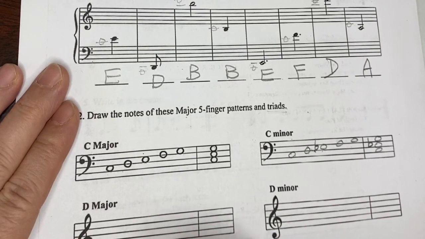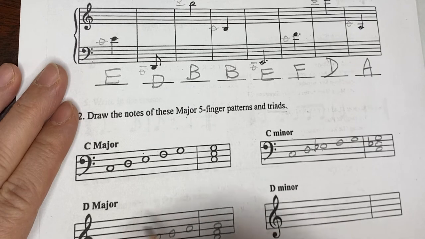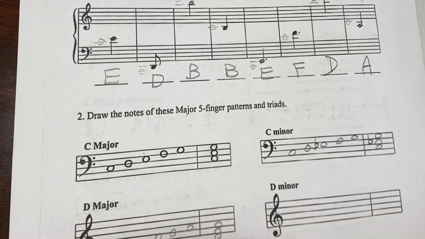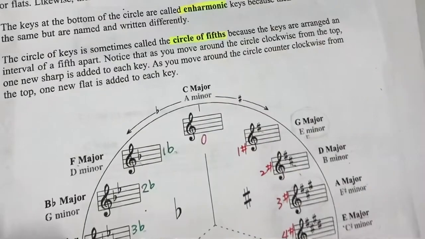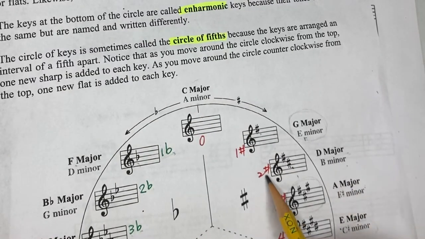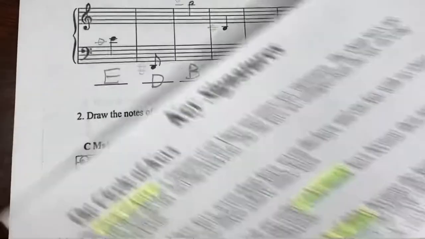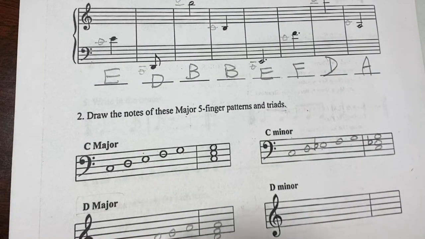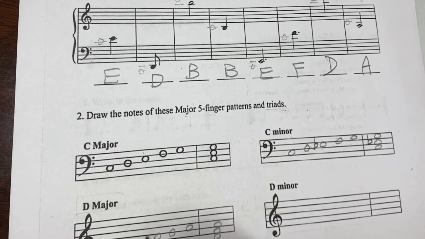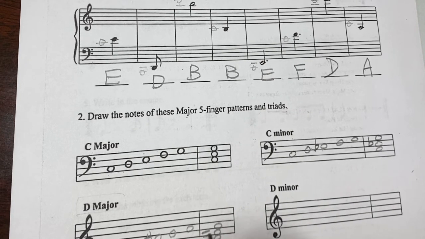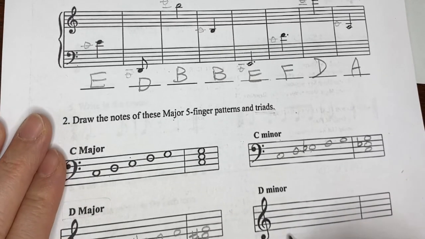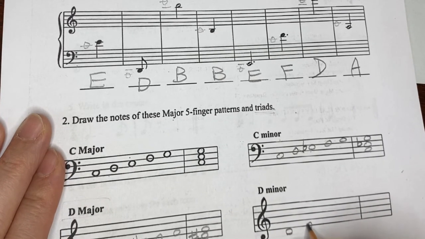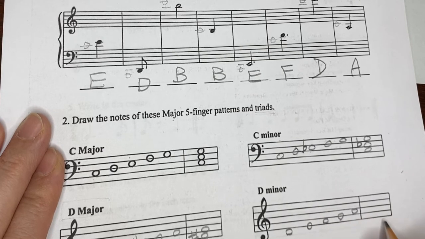D major, D, E, F, G, A. So D, F, A. Remember in the key of D major from the circle of fifths, D major here, you carry two sharps, F sharp and C sharp. Is there an F sharp in this 5 finger scale? Yes, the third one is F sharp. So you also give F sharp here. And then keep doing the same thing, D, E, F, G, A.